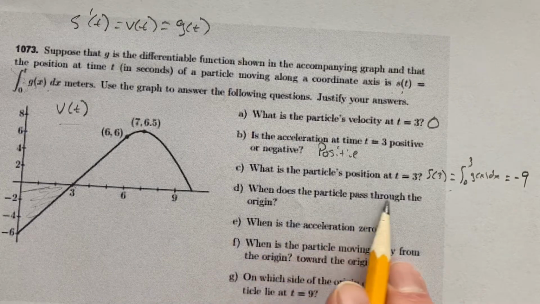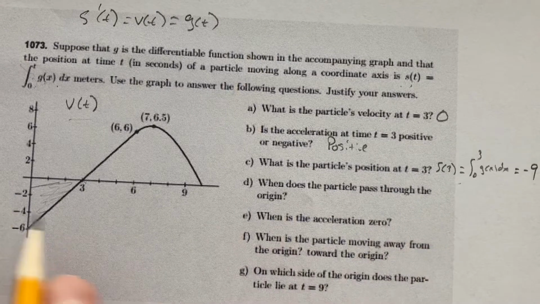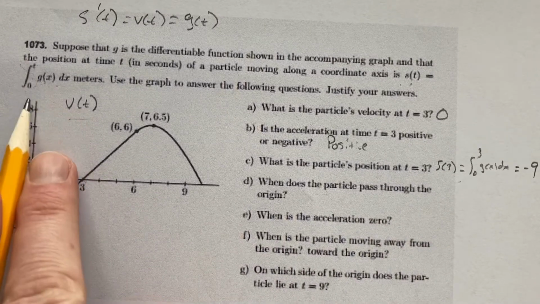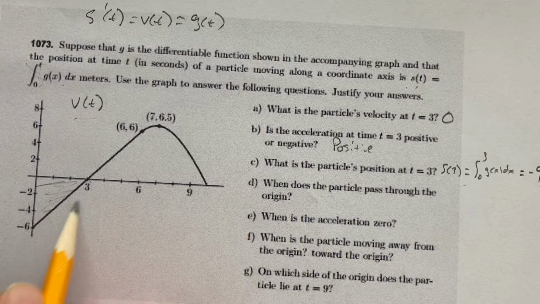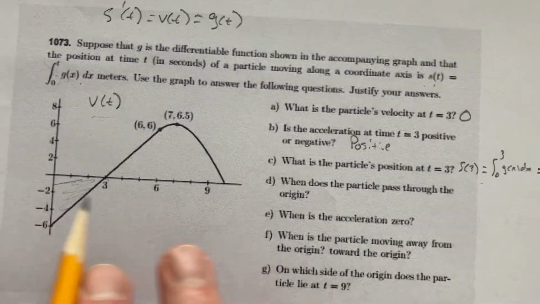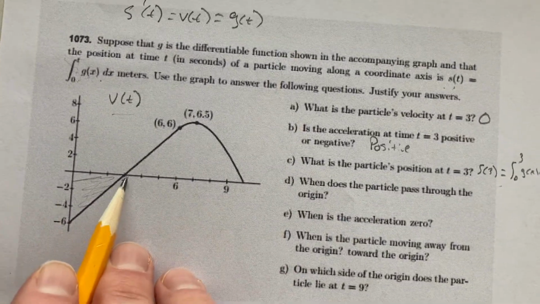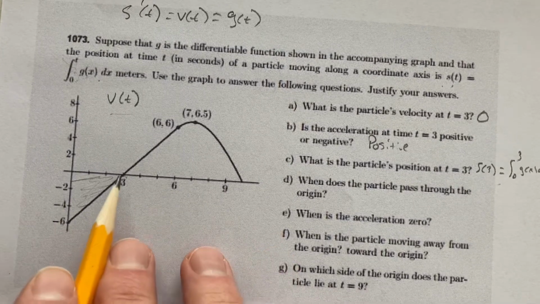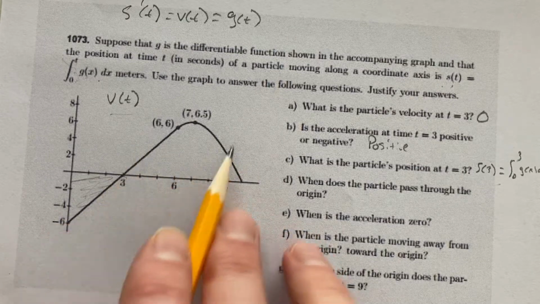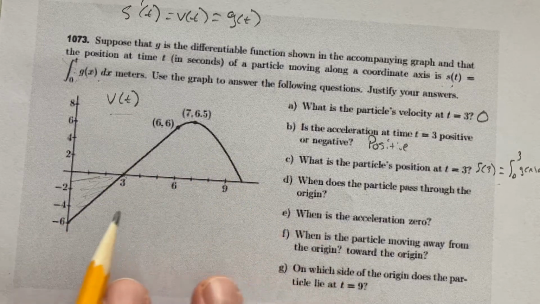When does the particle pass through the origin? So now, initially at 0 seconds, we were at a position of 0. So we start at the origin and we head to the left. Our velocity is negative, so we're moving to the left for those 3 seconds. All right, we get to negative 9, and then we turn around and we start heading to the right. We have a positive velocity after that. So from then on, we're moving to the right.